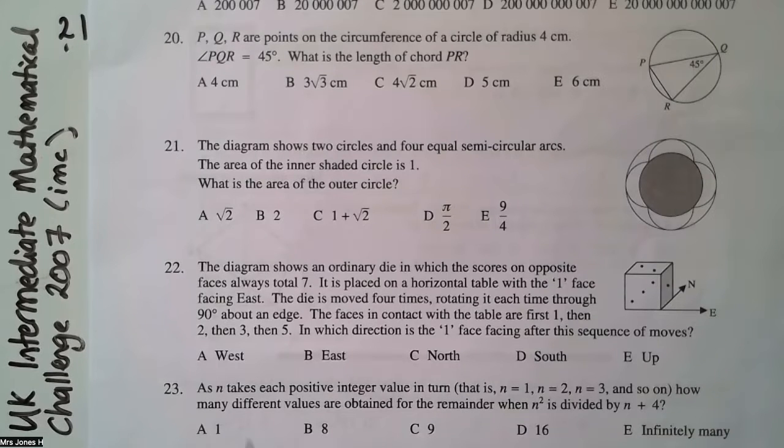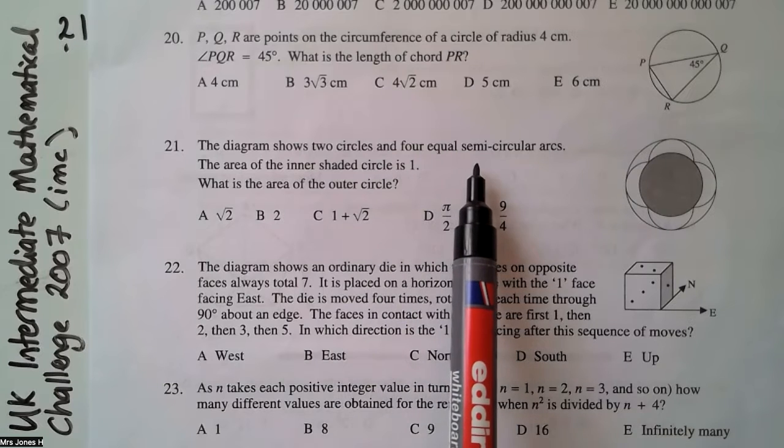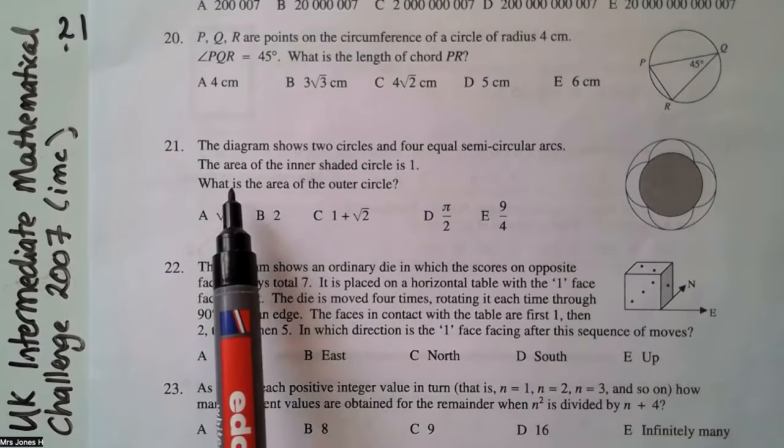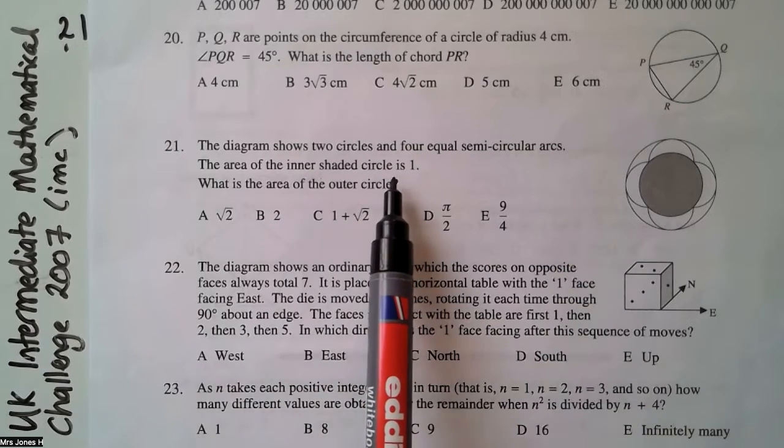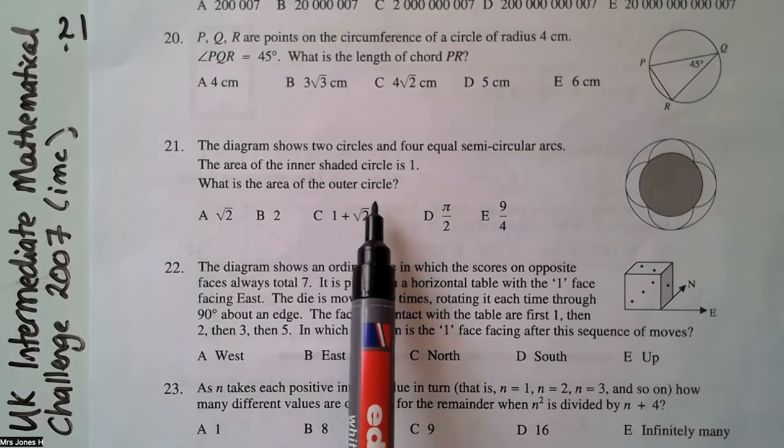Question 21. The diagram shows two circles and four equal semicircular arcs. The area of the inner shaded circle is 1. What is the area of the outer circle?